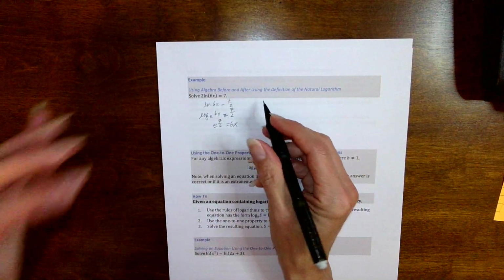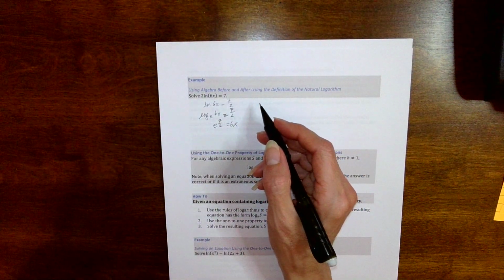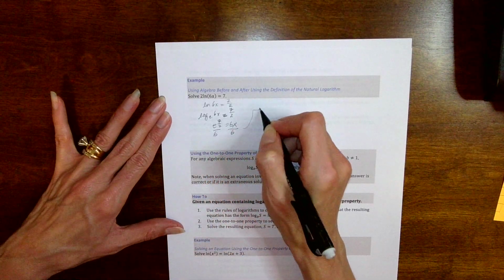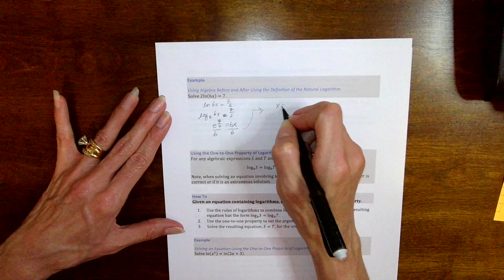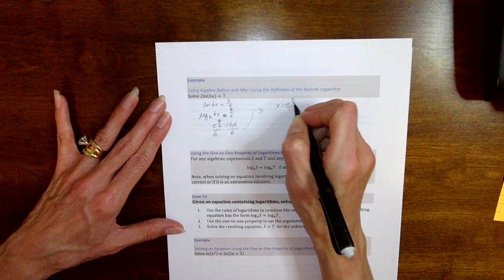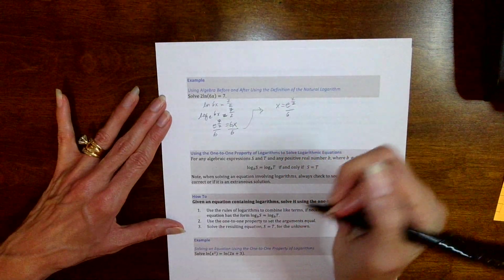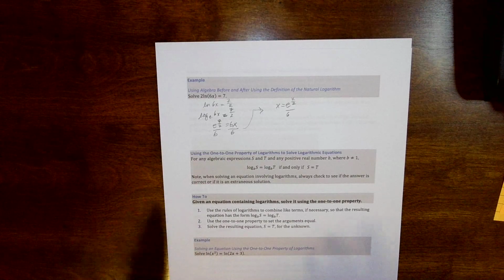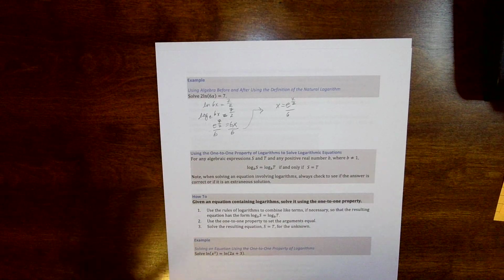And then I'm going to divide both sides by 6, and I get x is equal to e to the 7/2 over 6. And so that's the precise answer. If they want an approximation, then you need to put it into your calculator. Okay.